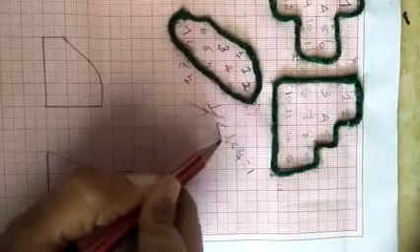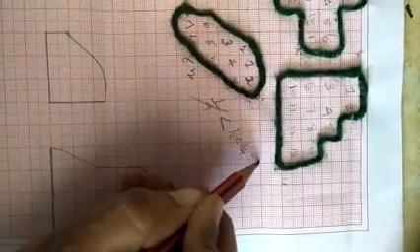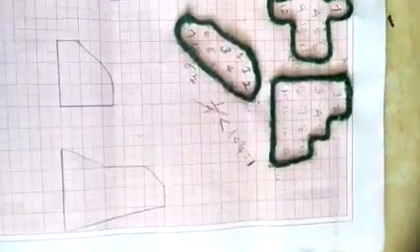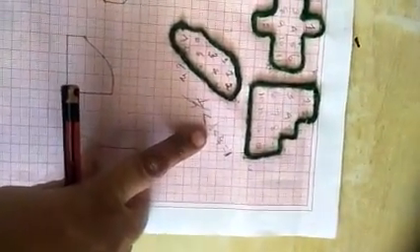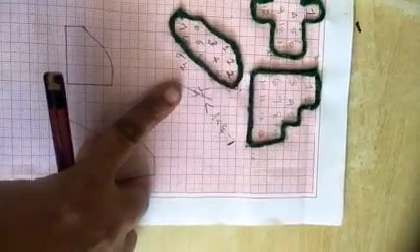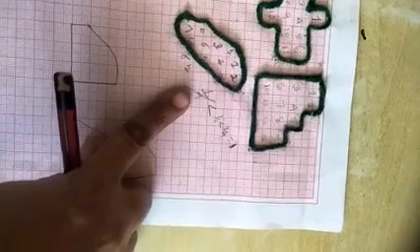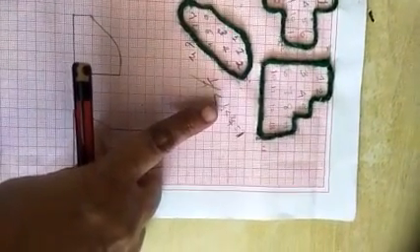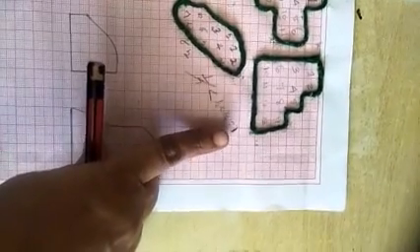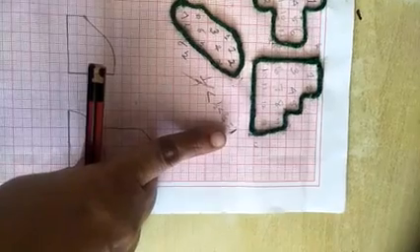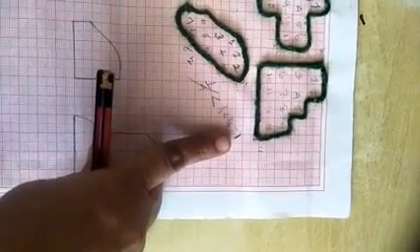More than half means you can take it as 1. That is very important, children. Less than half you can neglect that portion. More than half, that means 3/4 or more than 3/4, you can calculate as 1 square, isn't it?